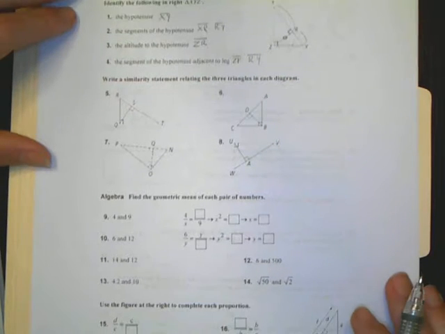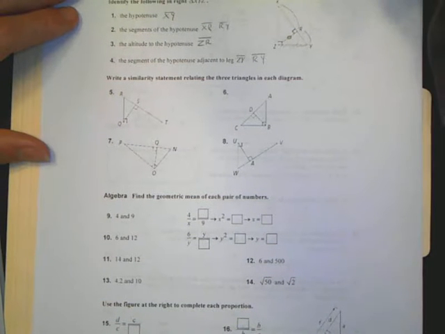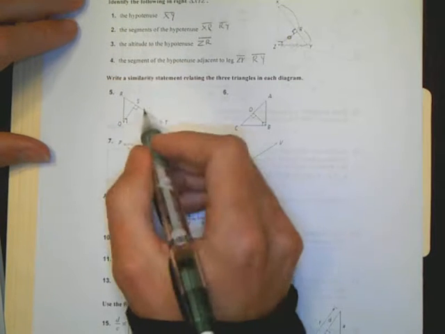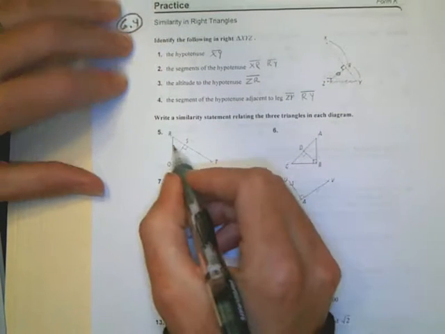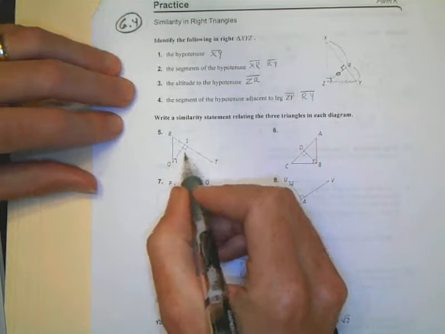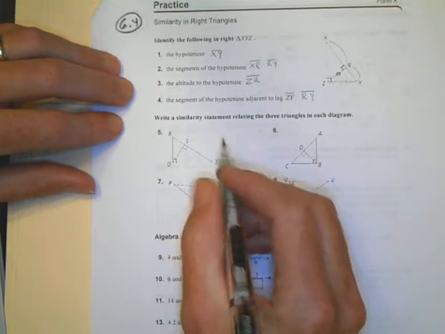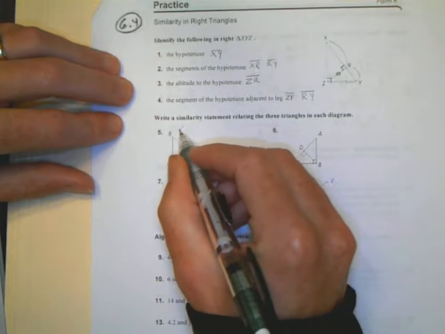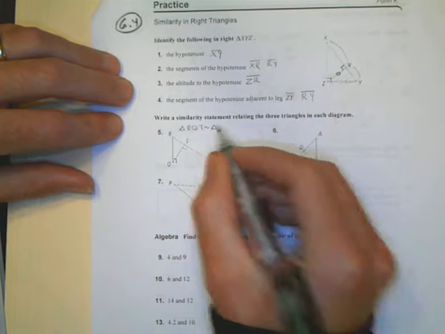Now, when we take a look at the next ones here, you have a series of triangles. They want you to write a similarity statement relating the three triangles in each figure. I'm using a pencil today just so I can help you see this a little better. I'm going to look at number 5, for example, first of all. I have the large triangle to begin with. I have R and Q and T, and that's my initial triangle there. And so I could start off by saying that triangle RQT is going to be similar to another triangle.